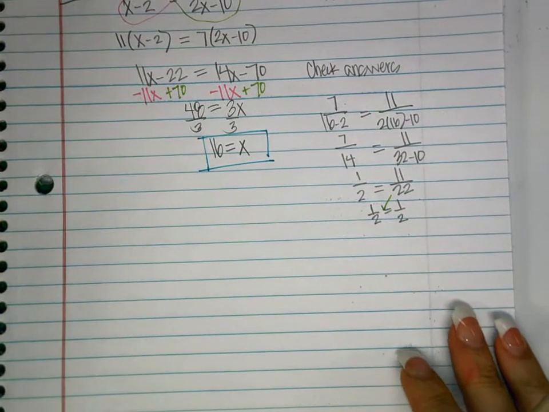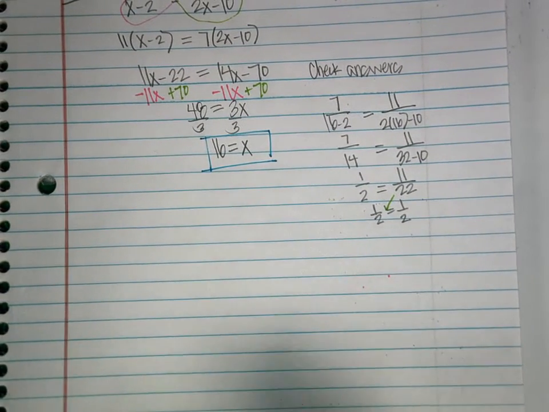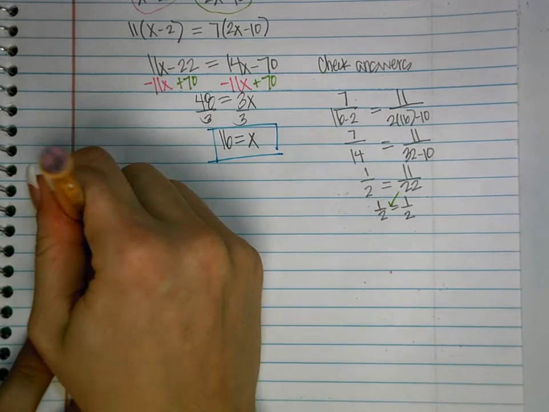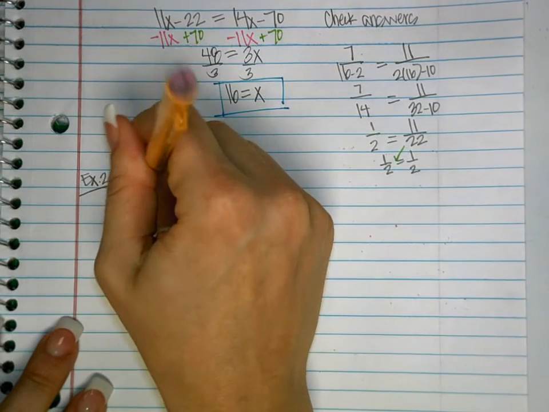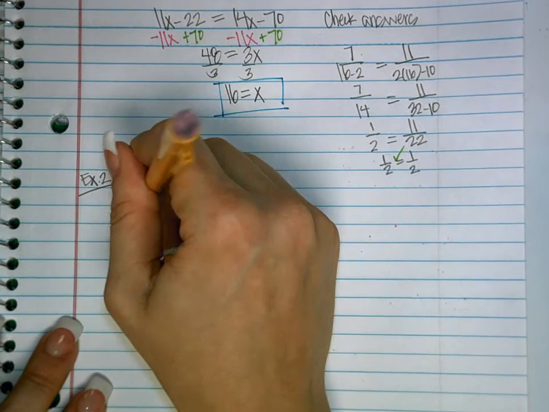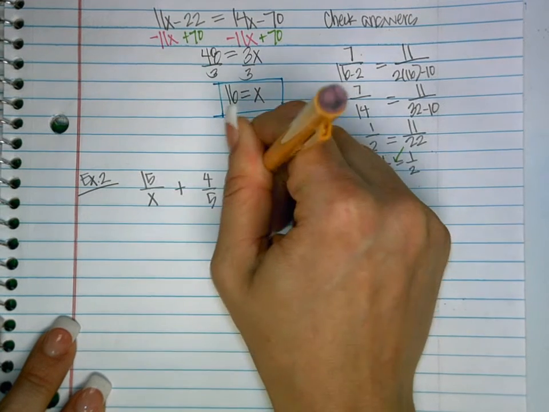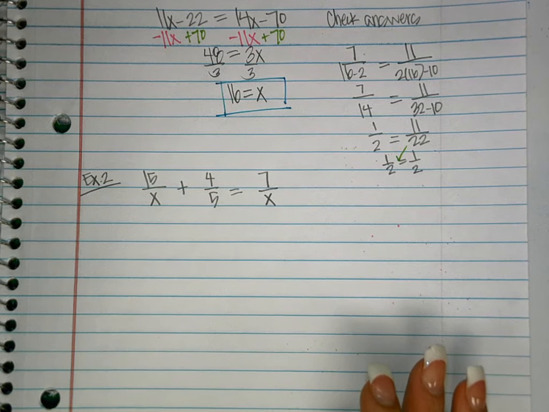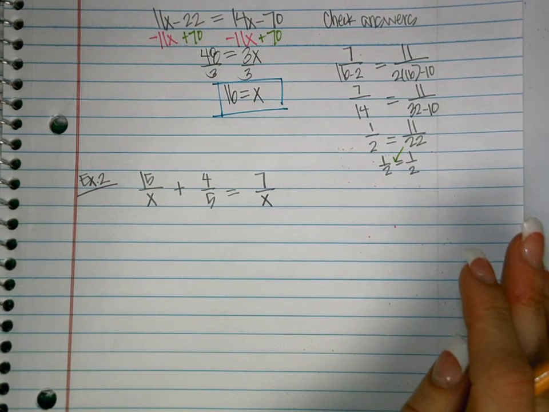If you only have 2 parts of an equation, one thing equal to one thing, that's when we can cross multiply. Unfortunately, they're not all going to be quite that easy. You're going to have some that have more parts, something like 15 over x plus 4 over 5 equals 7 over x.